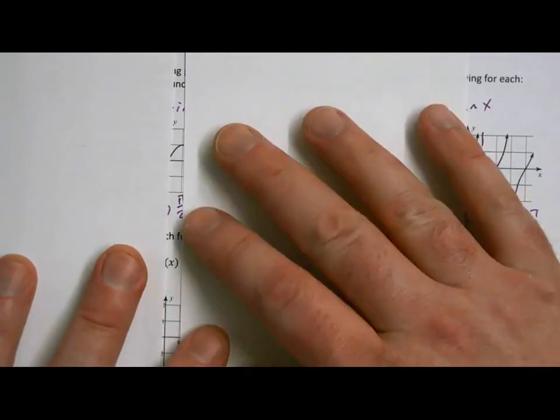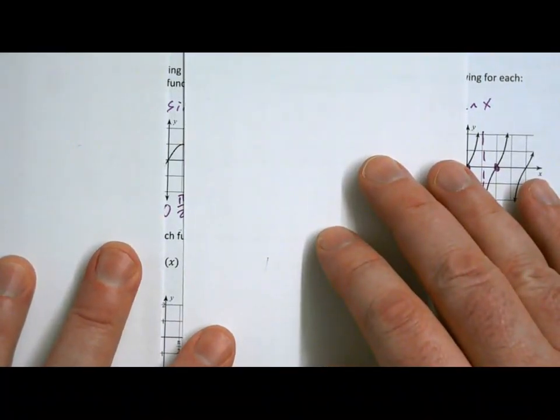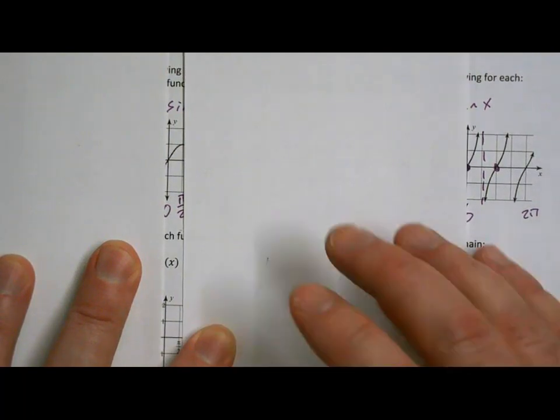0 and pi over 2. Hang on a second. 0 and pi over 2. Now, would that pass the horizontal line test? It would. Am I catching the whole range of my function, though? I'm only getting kind of the top half of it. I'm not getting any of the negatives.